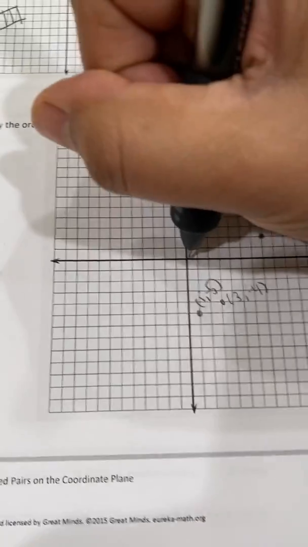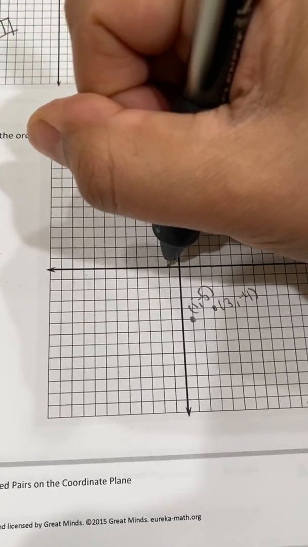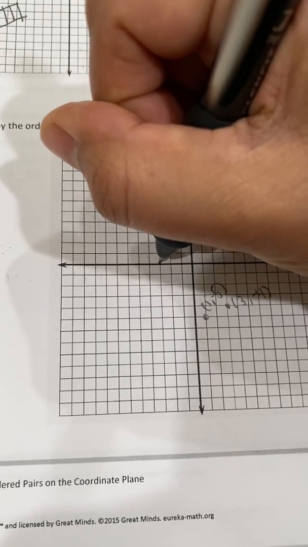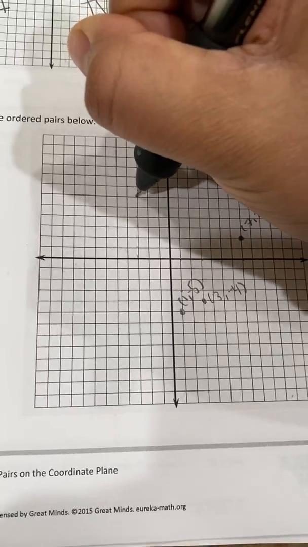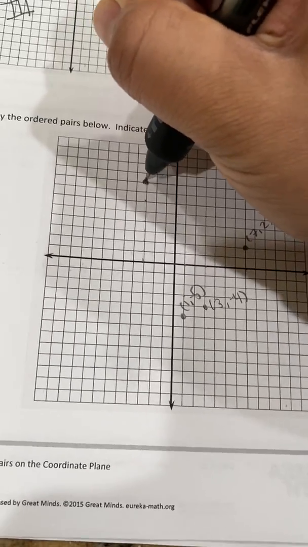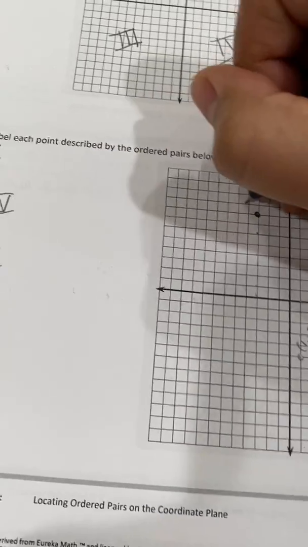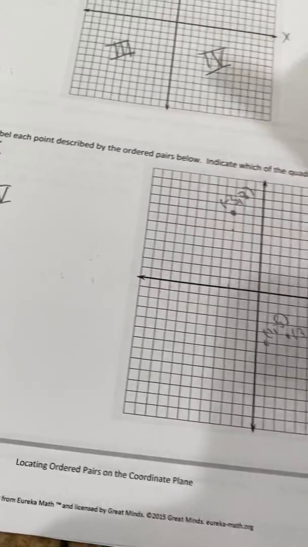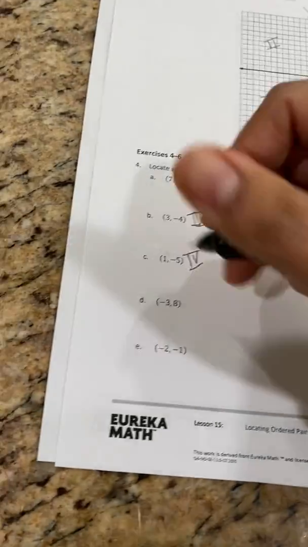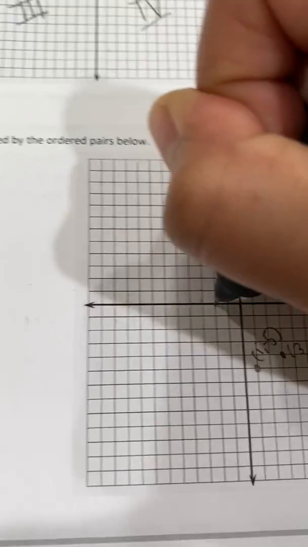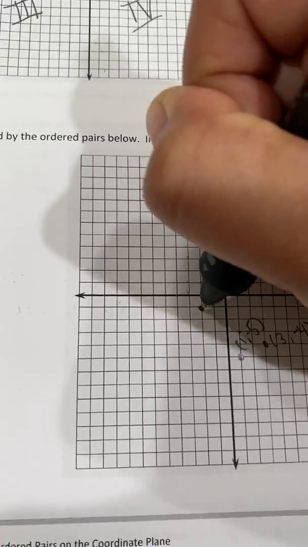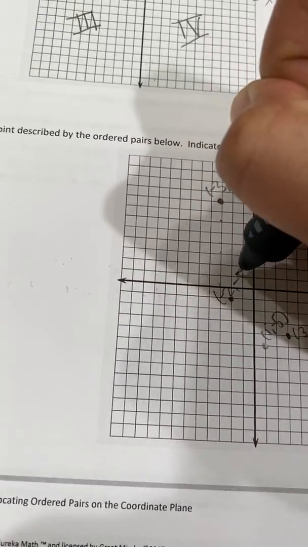Negative 3, 8. Moving to the left 3, 1, 2, 3. Positive 8 goes up 8, 1, 2, 3, 4, 5, 6, 7, 8. Negative 3, 8 is here, and this is quadrant 2. And finally, negative 2, negative 1. So we move to the left 2 and down 1. So here's negative 2, negative 1, and that is found in quadrant 3.